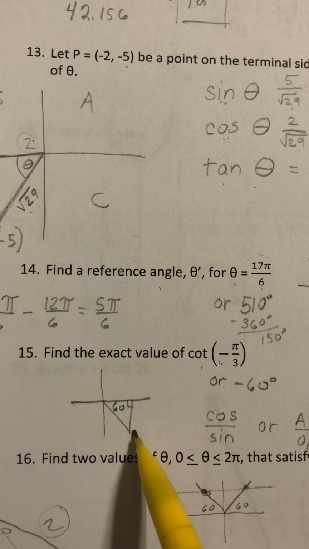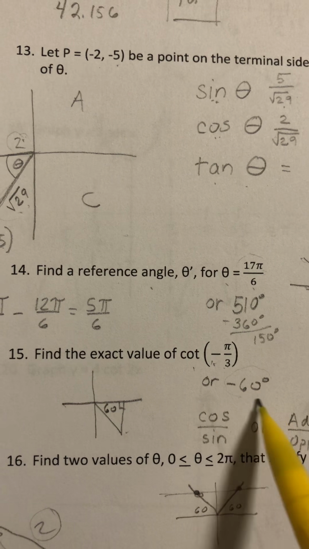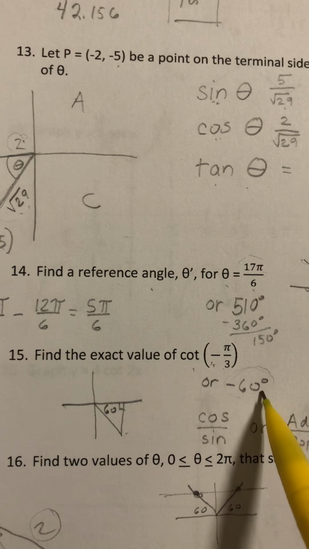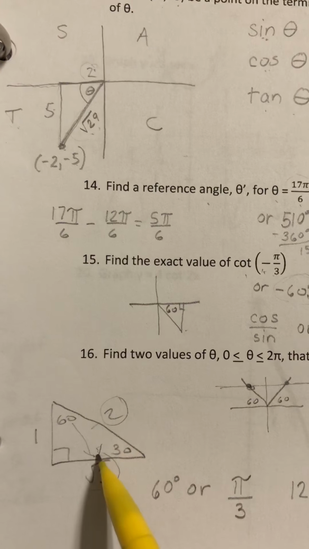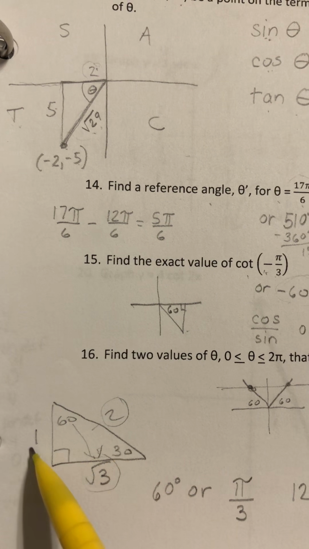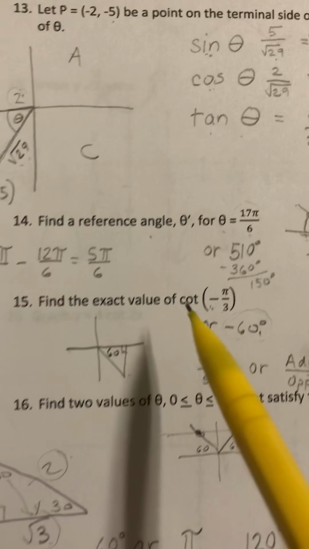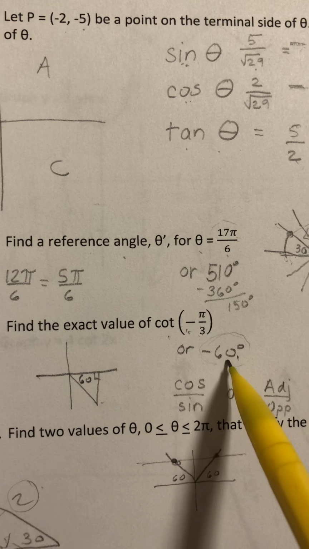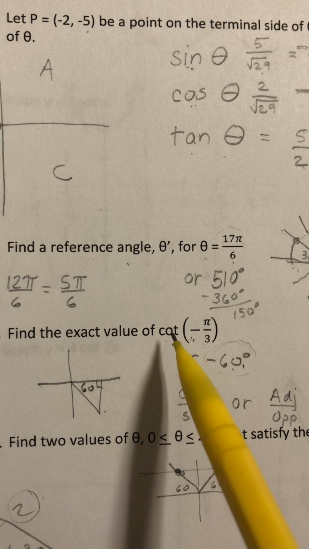To find the exact value of the cotangent of negative pi over 3. Negative means I have a clockwise turn. Pi over 3, if it helps, think about it in terms of degrees. And think about your 30, 60, 90 triangle, where the shortest side is 1, the hypotenuse is 2, the other side is radical 3.